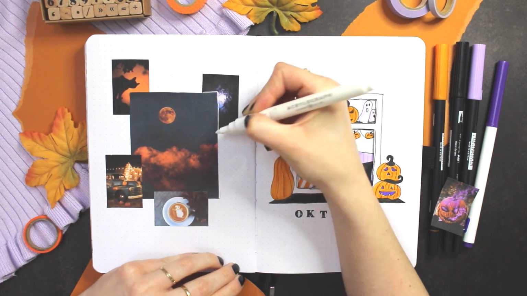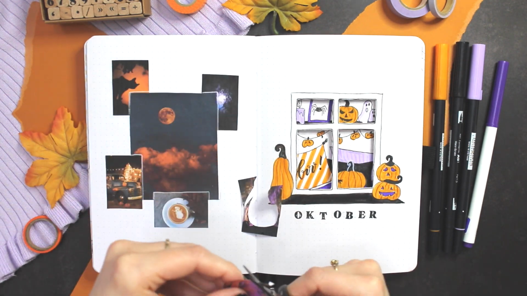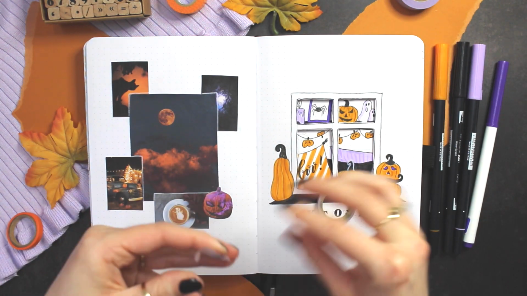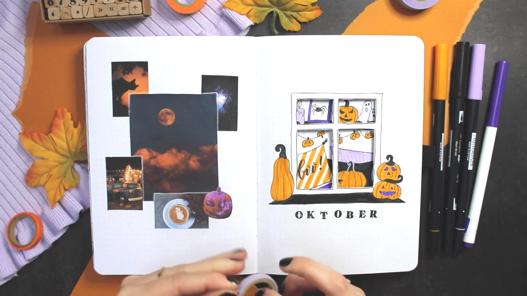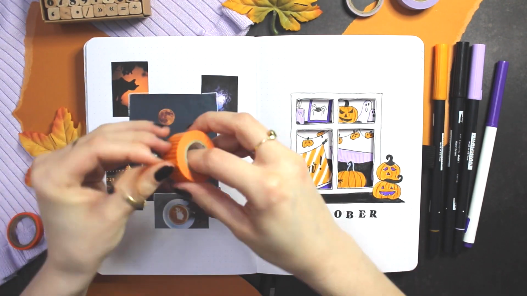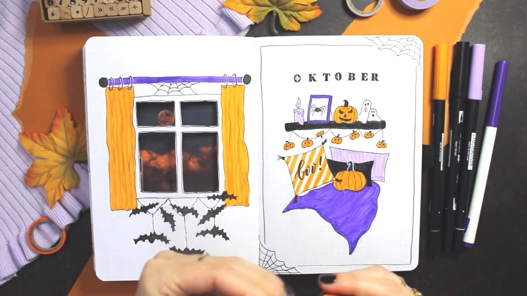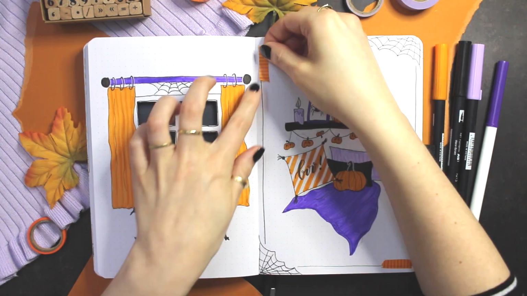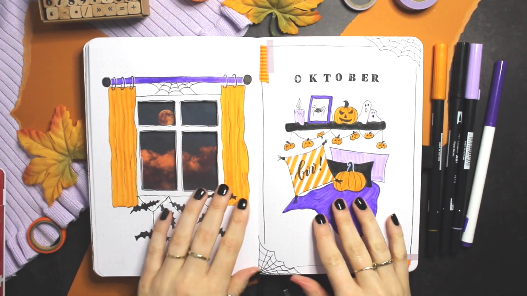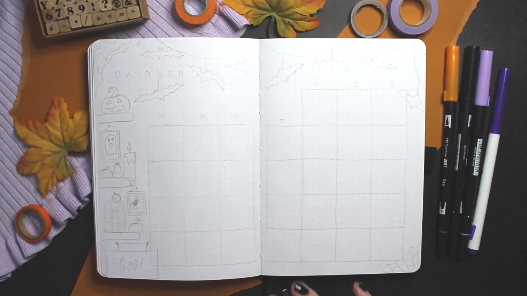And I really like how this looks in the end, and I finished off everything, all 4 spreads, with some washi tape, and then we are pretty much done with my 4 beginning pages of my theme. Now flipping over and I am starting on my calendar spread.